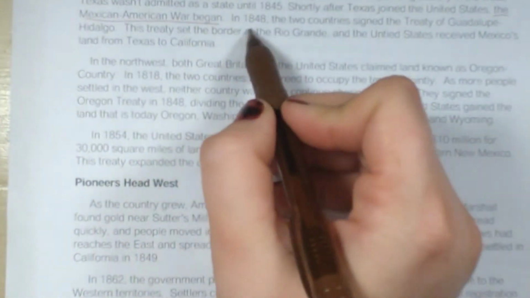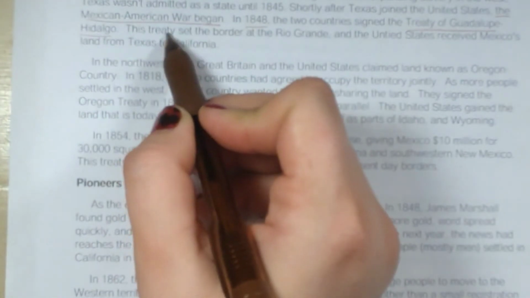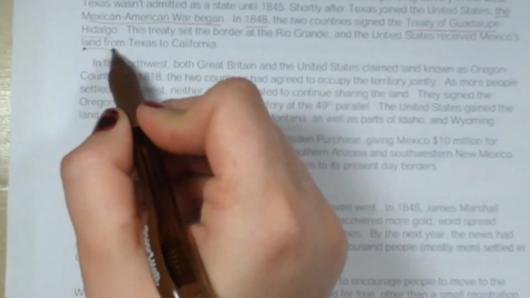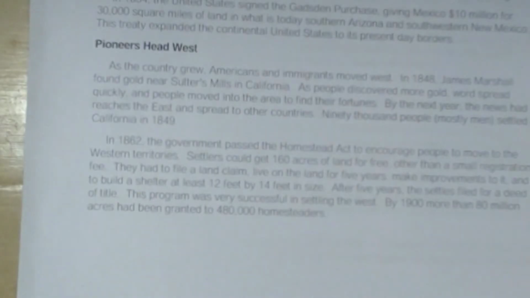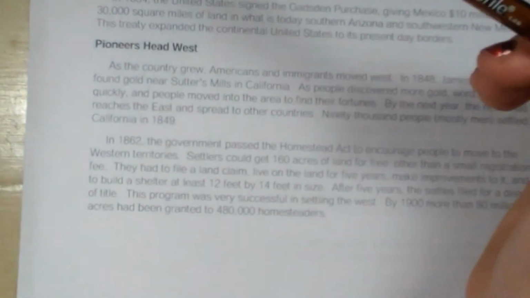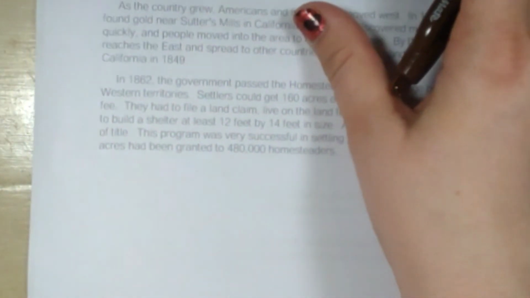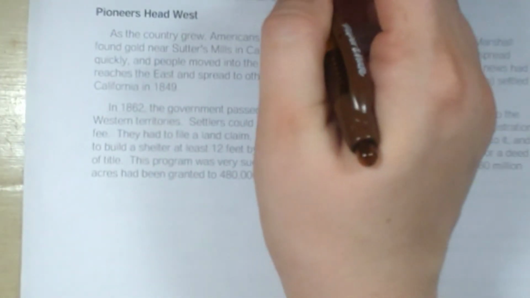Shortly after Texas joined the United States, the Mexican-American War began. In 1848, the two countries signed the Treaty of Guadalupe Hidalgo that set the border at the Rio Grande, and the United States received Mexico's land from Texas to California. So now the country went all the way over to California in 1848.